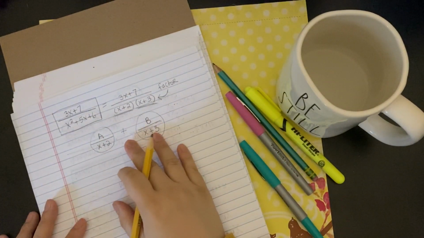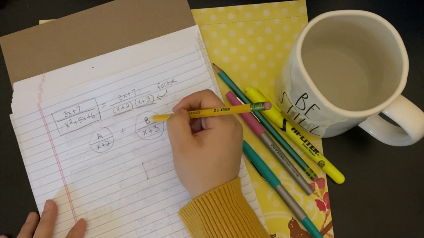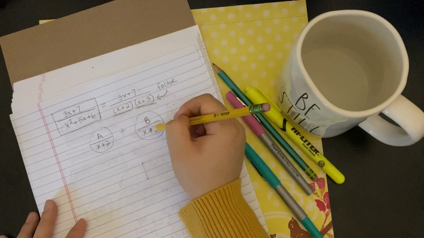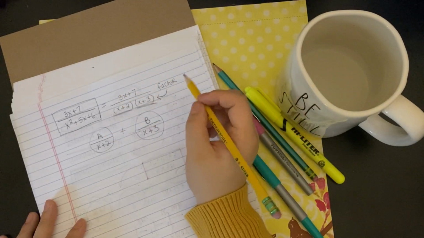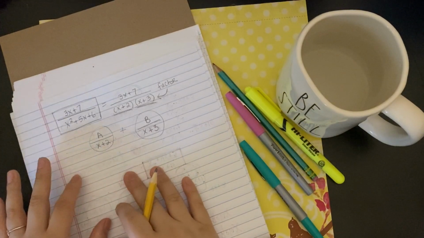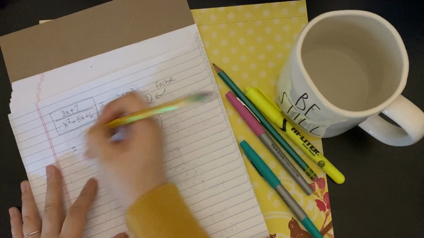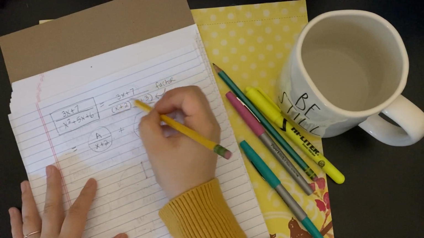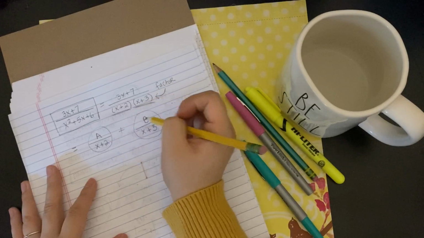Now we're going to work backwards to figure out what A and B have to be so that this works out to be 3x plus 7. There are a few ways to do this, but the factoring of the denominator gives you a sense of what form A and B have to be.